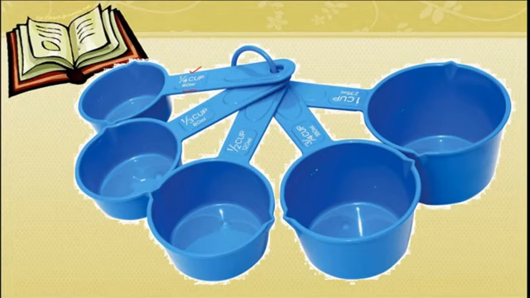This is 1/3 cup, more than that, equal to 80 ml. We use these cups while making cakes to put milk or oil. Half cup is equal to 120 ml, 3/4 is equal to 180 ml and 1 cup is equal to 235 ml. Got this?